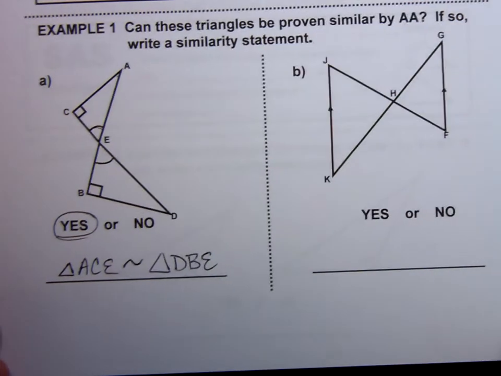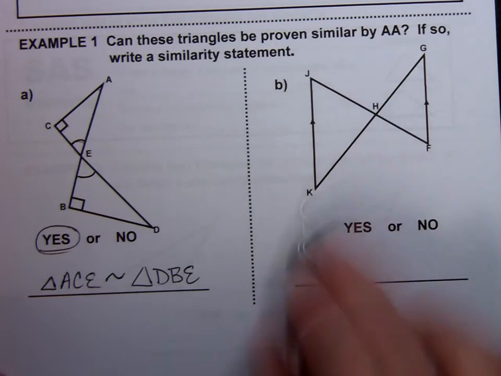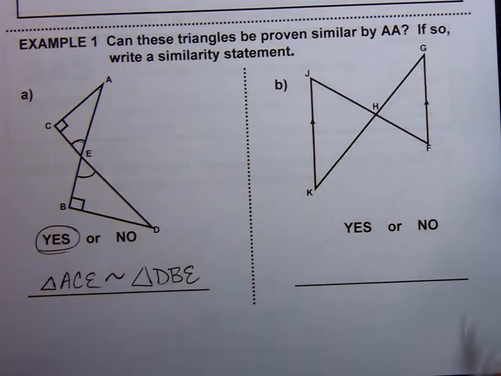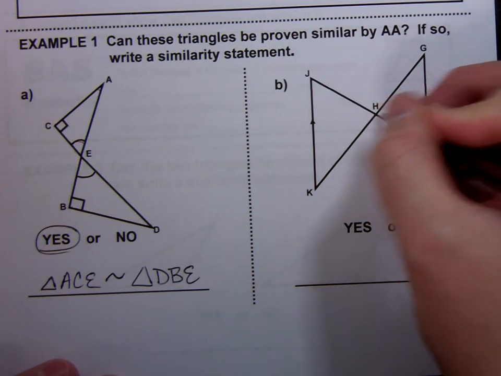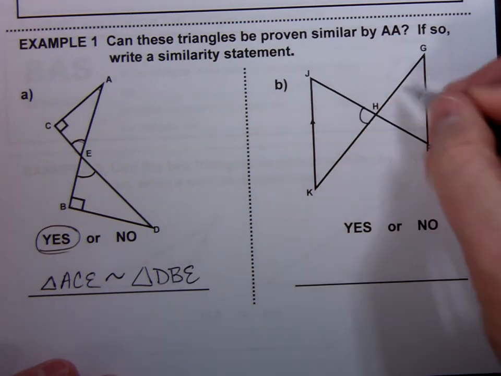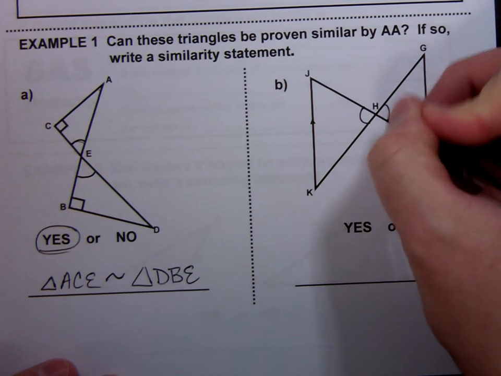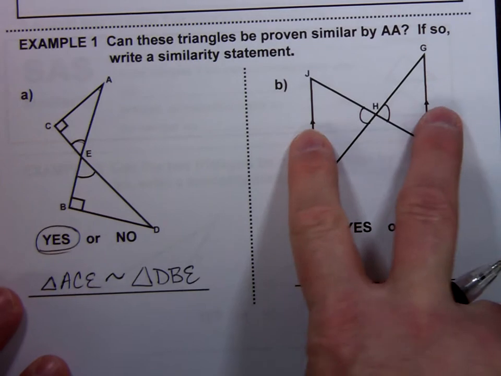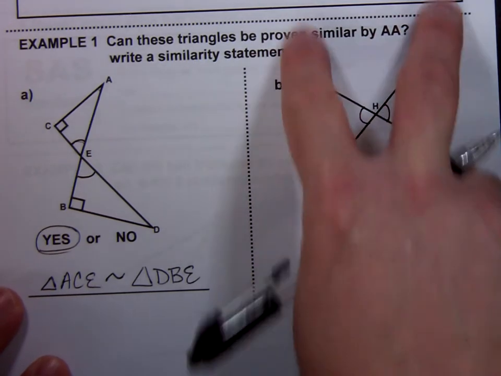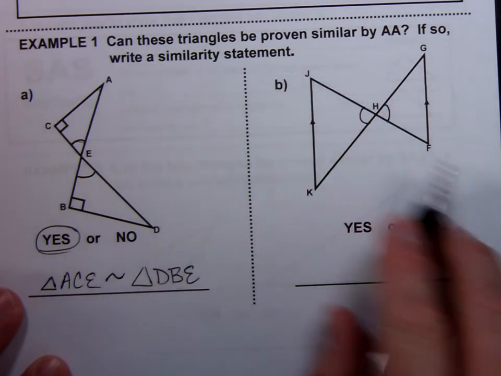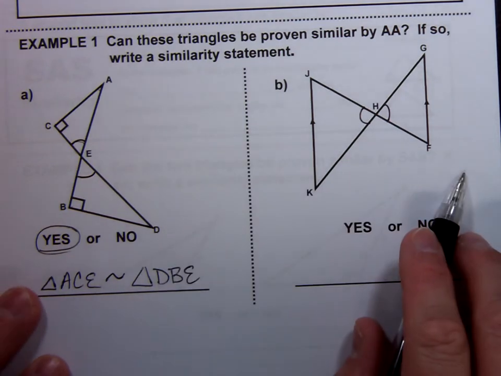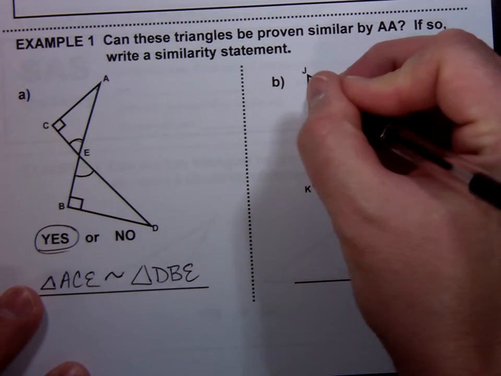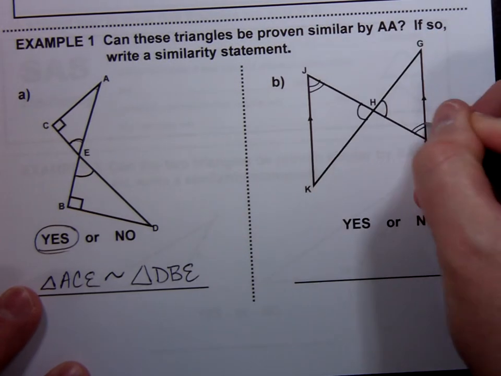Alright, let's check the next one. On this one, none of the angles have been marked congruent, but we could figure out that some of them are congruent. One way, you could see a pair of vertical angles right here. Angle JHK and angle GHF are congruent because they're vertical angles. And then notice the arrows marking these two lines parallel, and then we have other lines intersecting those two, so we have transversals. So right here, parallel lines, transversal. Here is a pair of alternate interior angles. They have to be congruent.